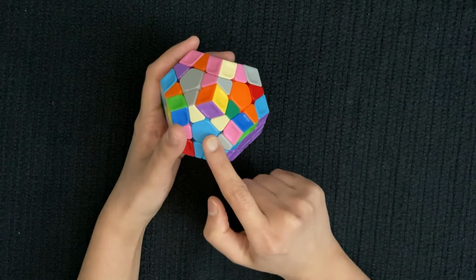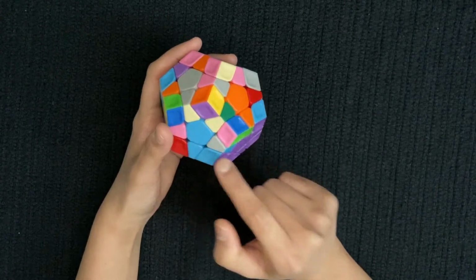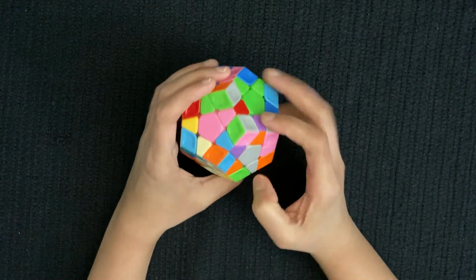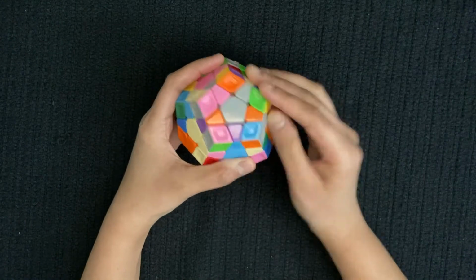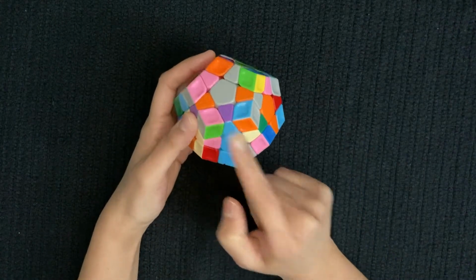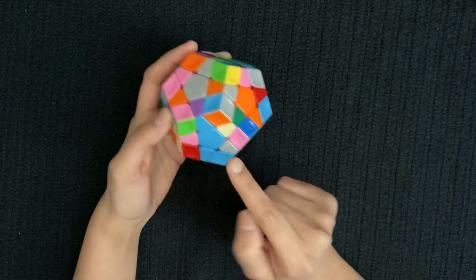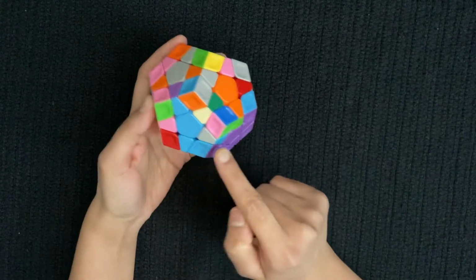So let's go ahead and solve the right edge, which is blue and purple. So it is here in the top itself. So I matched blue with blue. So now purple we need to place here. So this piece should go here.